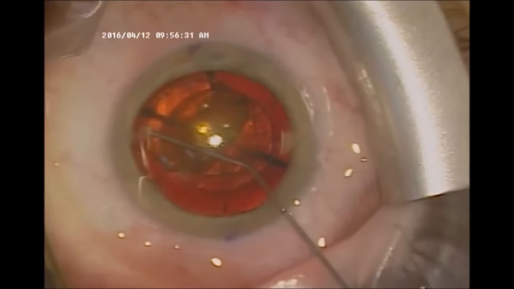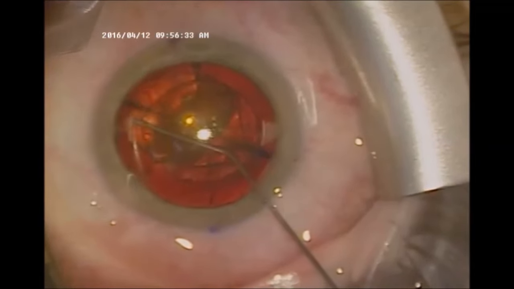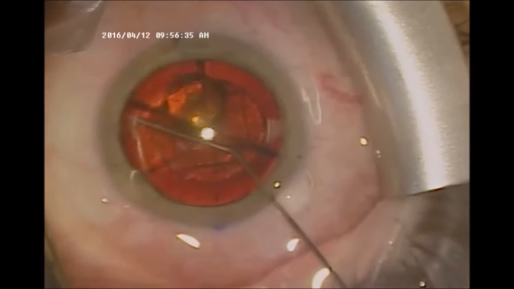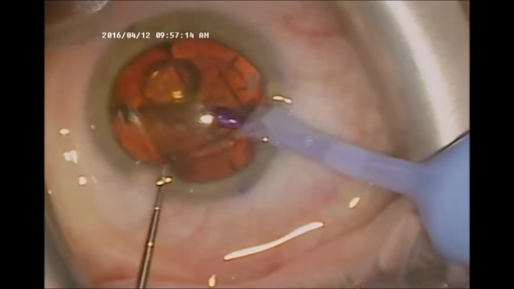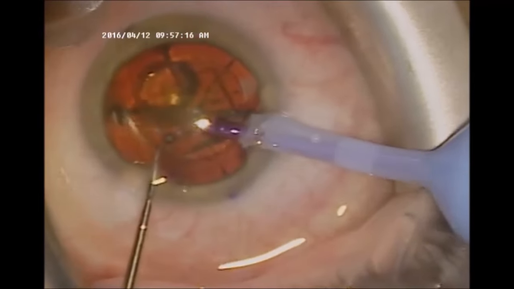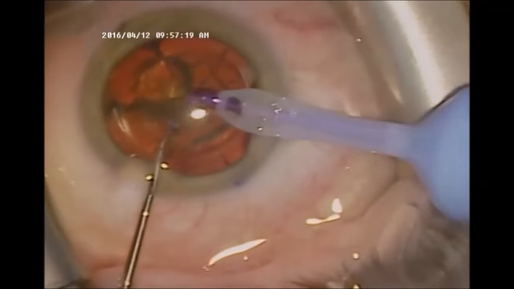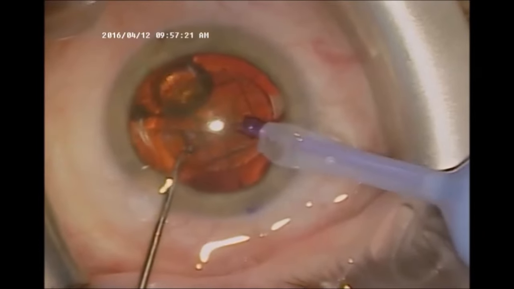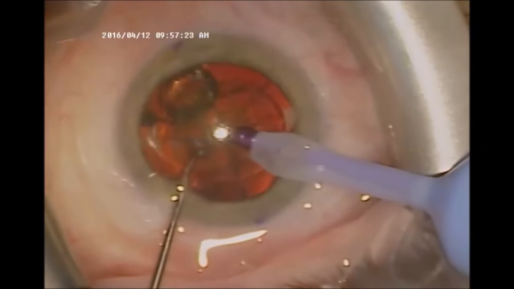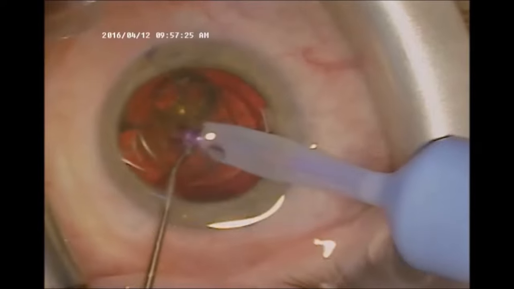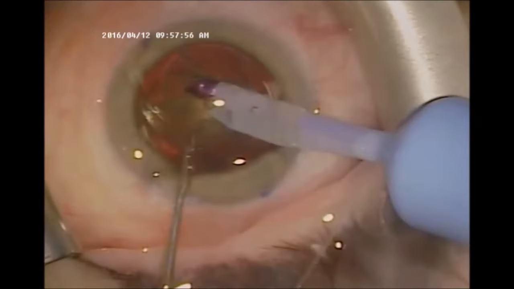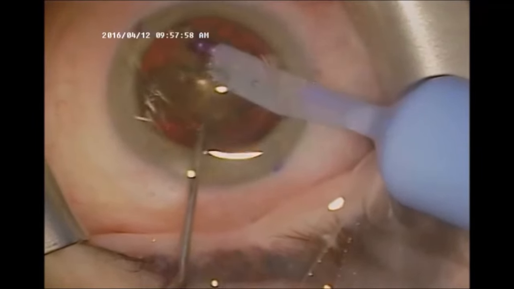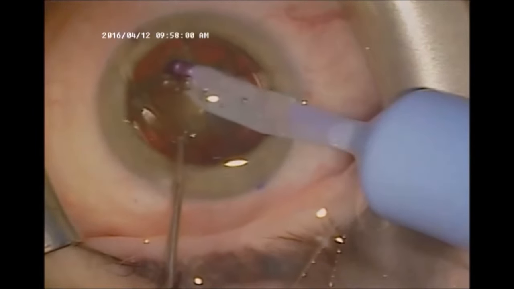Here I use BSS, or a type of saline solution, in order to free the lens from the capsule. I use ultrasound energy or phacoemulsification in order to finish the fragmentation of the lens. I make one pass here. Most of it has already been done by the laser. And then I start to break the lens into smaller, more manageable pieces.